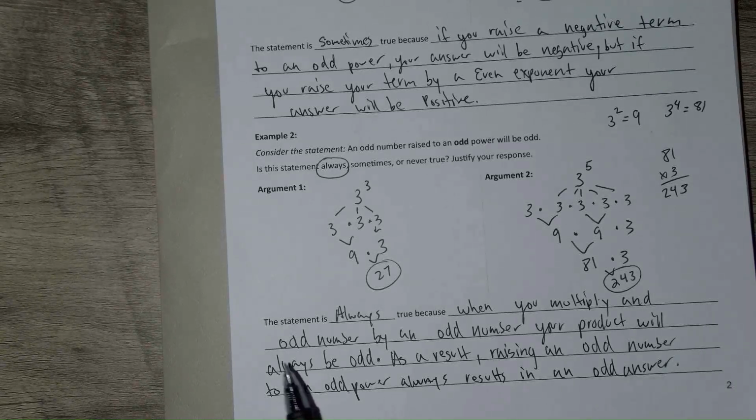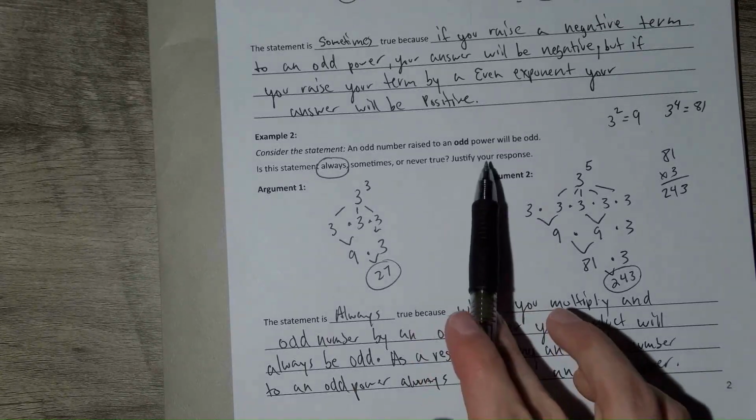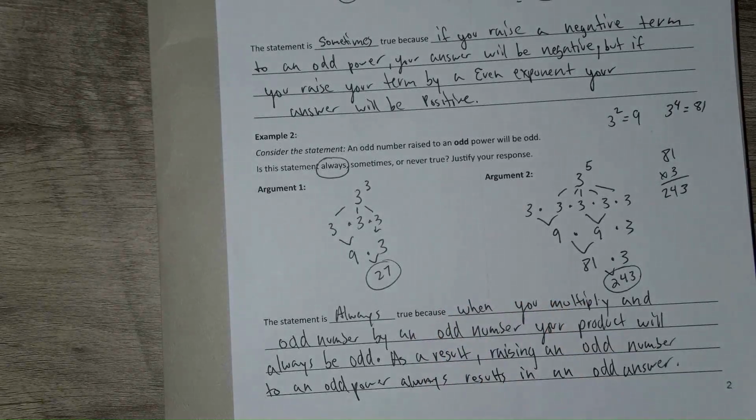And so I encourage you guys to put this in your own words, because what we remember from MCAS is you need to make sure that you guys explain your work. You won't get full credit if it asks you to justify your response and you just write, it's always odd. How do you know that it's always odd? Make sure you guys explain. Thank you guys.